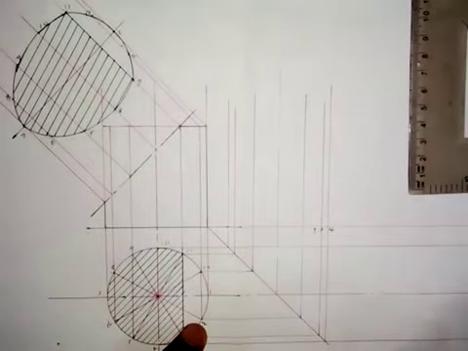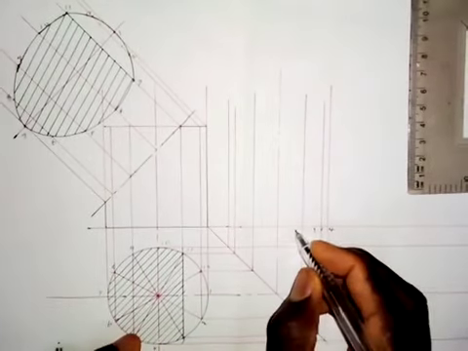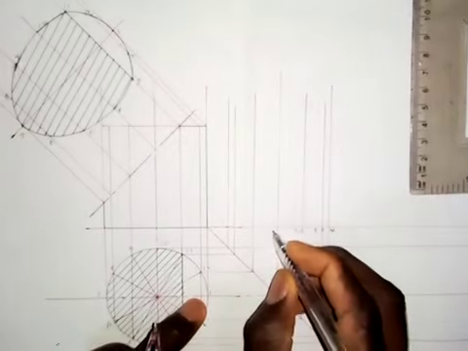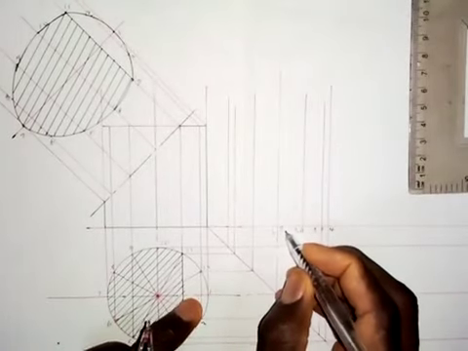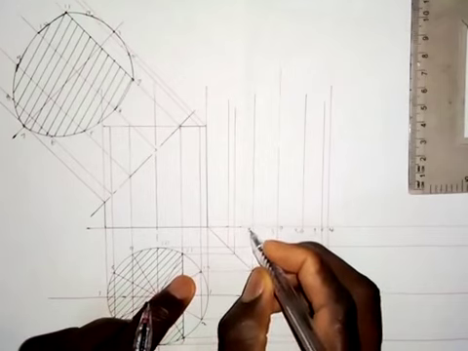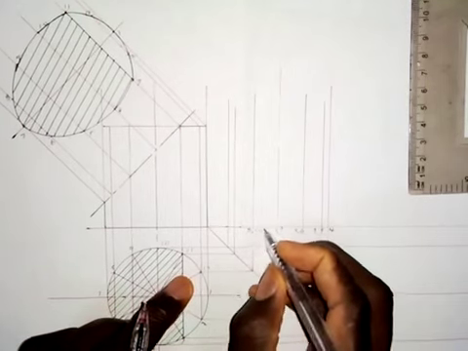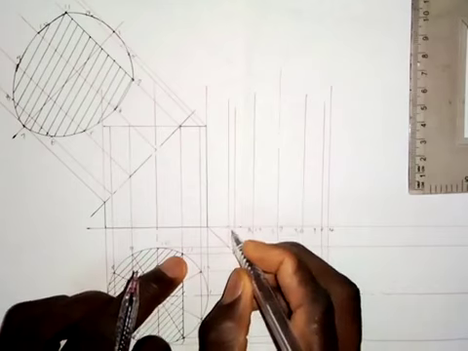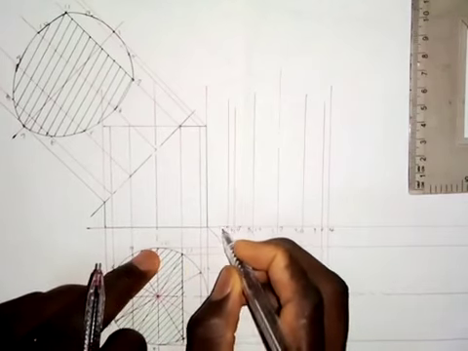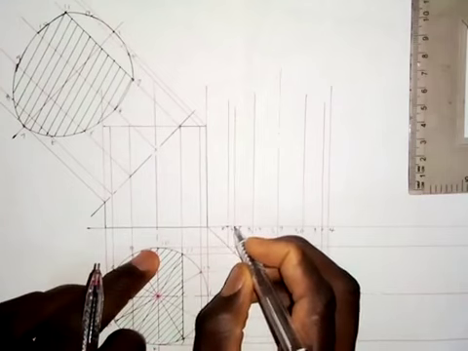And then this point contains 2 and 6, so this is 2, 6. And then this contains 1 and 7, that is at the center, 1 and 7 here. Here we have 8 and 12, so this is 8, 12. So this point contains 9 and 11, so this is 9, 11, and this is 10. So here we have 10, so this point.